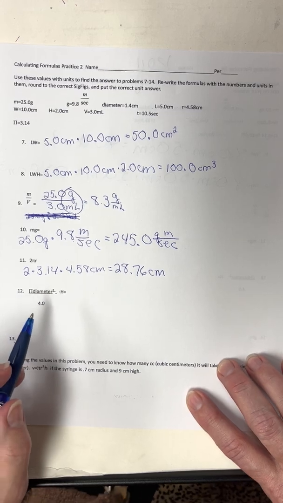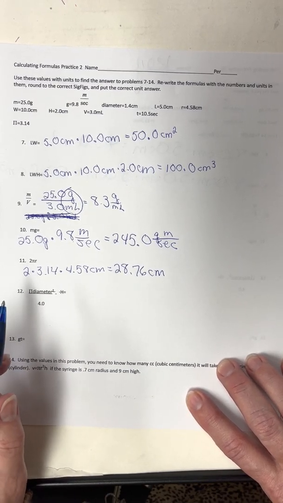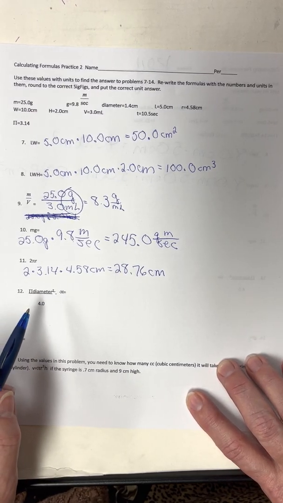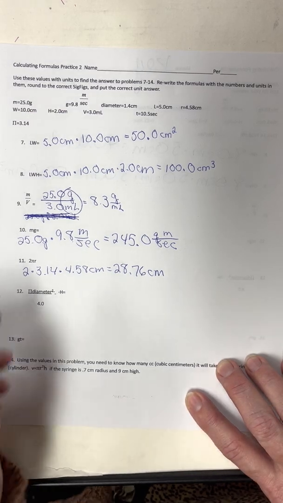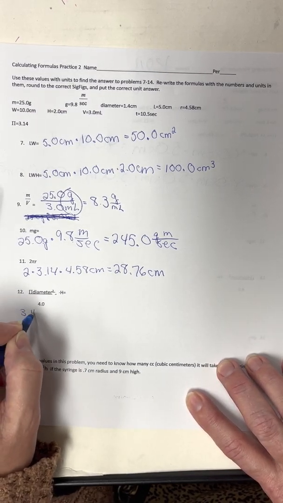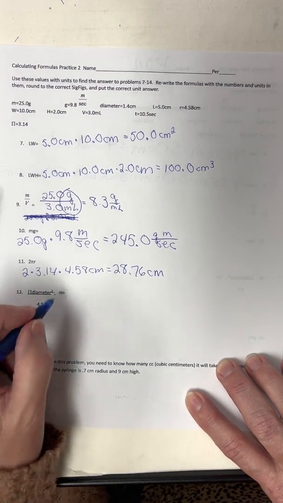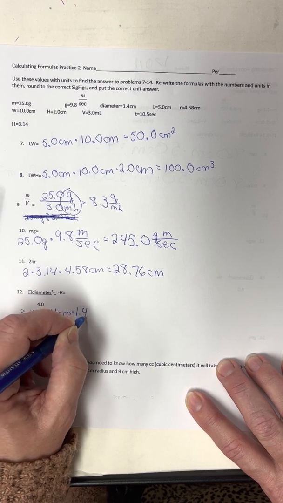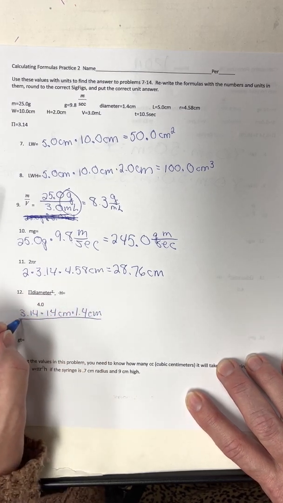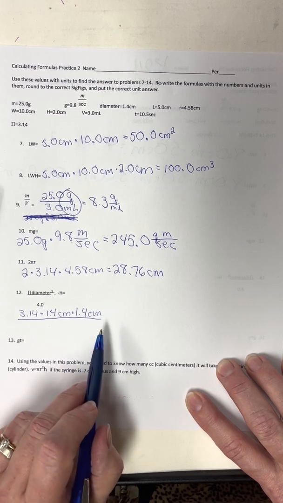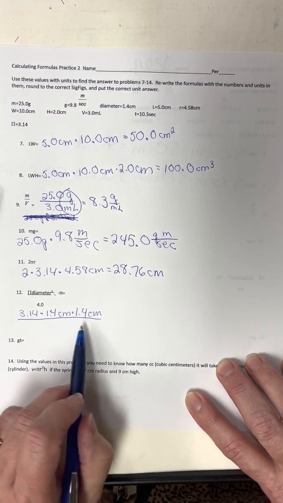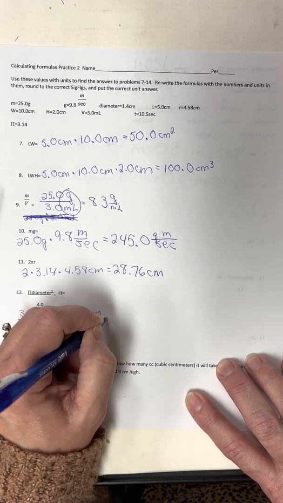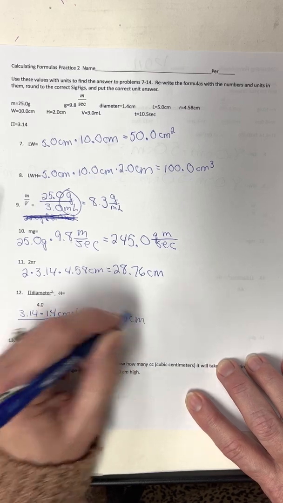This one is a good example of why we do all this. When the formulas get longer and more complex, it's easier to keep up if you rewrite the formulas with the numbers and units in it. And keep your units there so you can figure it out. Pi is 3.14 times diameter squared. Diameter is 1.4 centimeters. I got to write it out twice. Remember, you write it out twice. If you don't write it out twice, you'll either forget to multiply it times itself, or you'll forget that you have 2 centimeters there, and you'll get the unit wrong, or both. Divided by 4 times h, which is 2.0 centimeters.